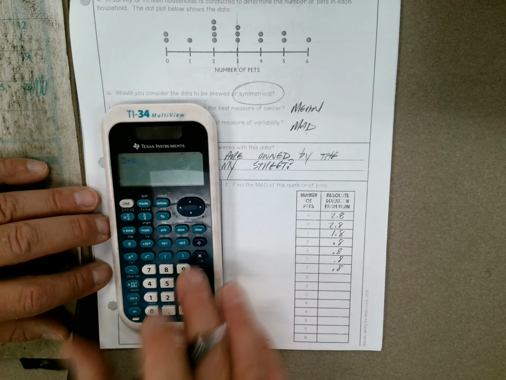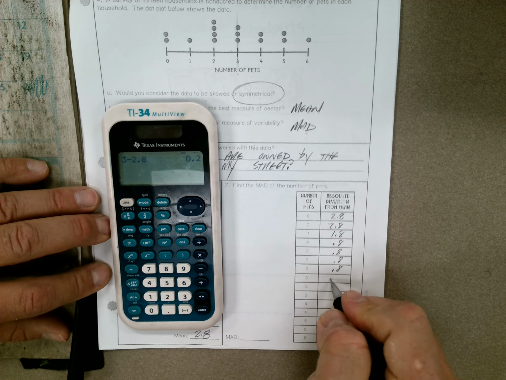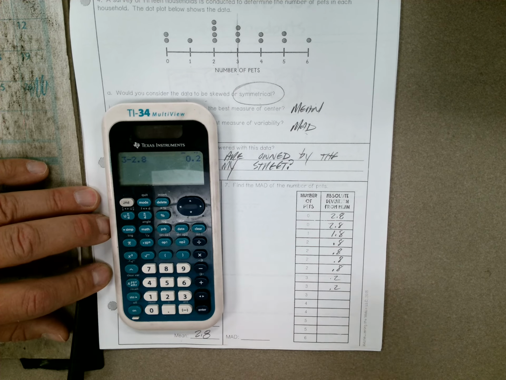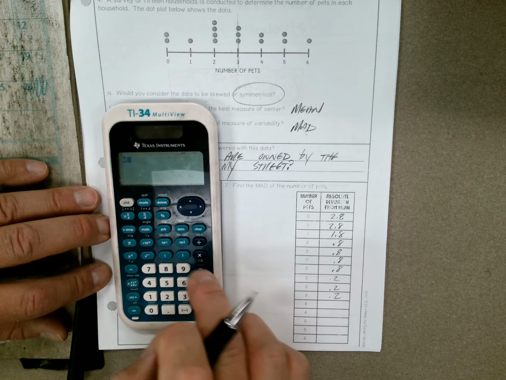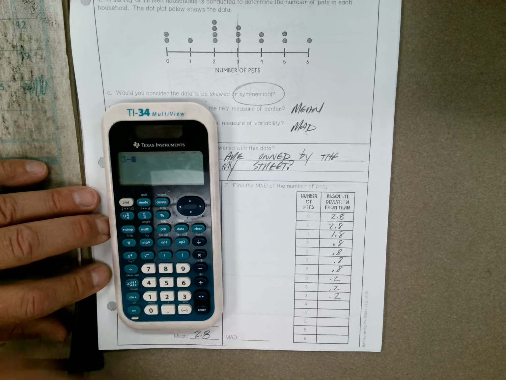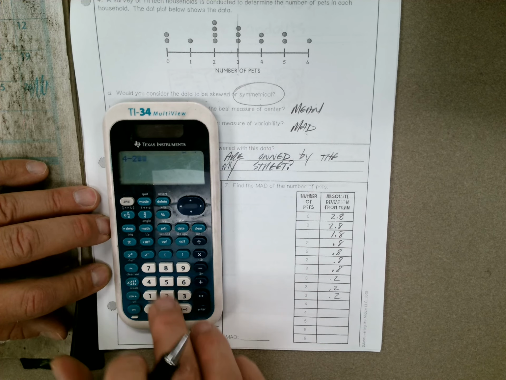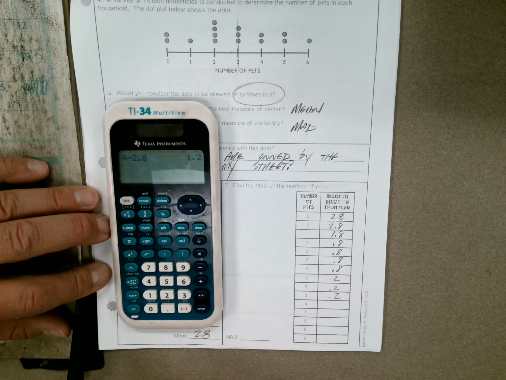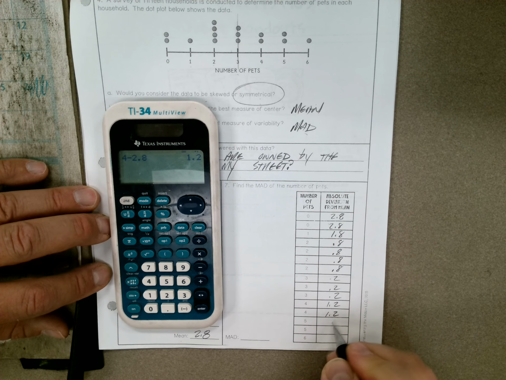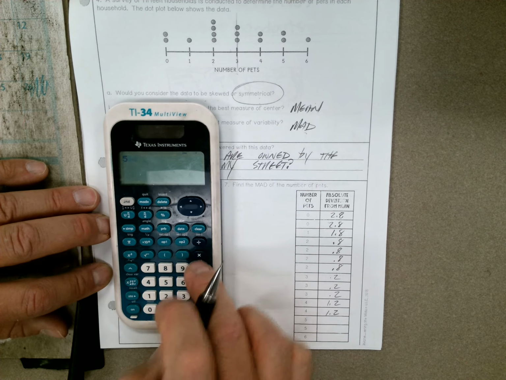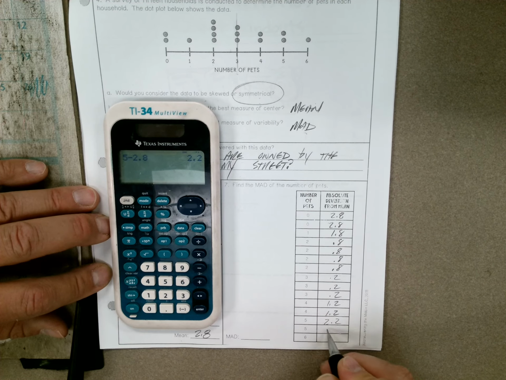Sometimes even I need to do this. 3 minus 2.8 is 0.2, right? 0.2, 0.2. And then, I'm sorry, not 3, let's go 4 minus 2.8 is 1.2. 1.2. And then 5 minus 2.8 is 2.2.